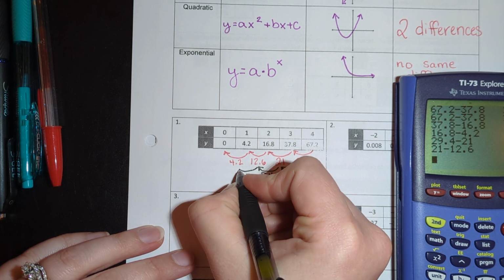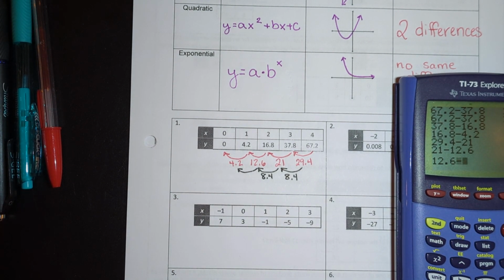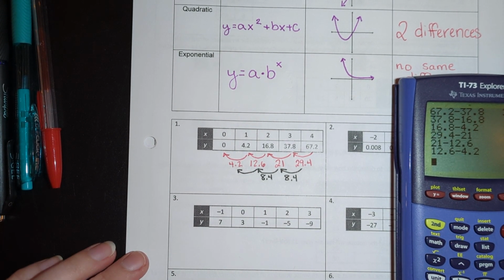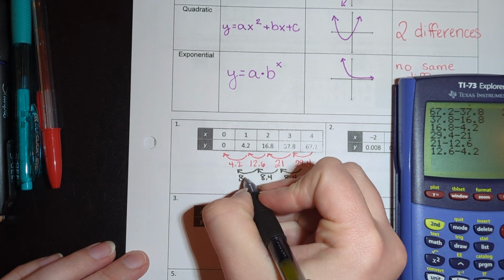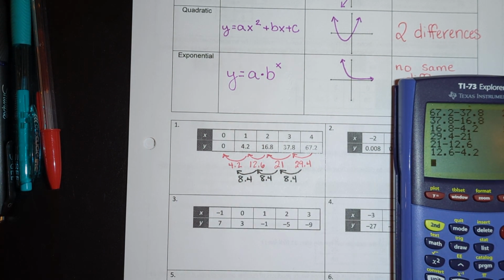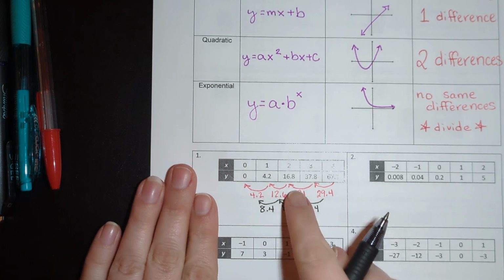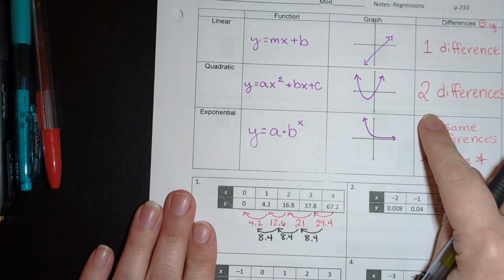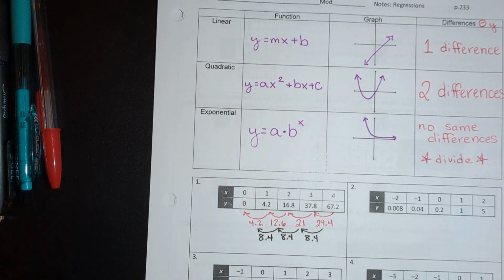Now do 12.6 minus 4.2. 8.4. So did you get all the same thing? So this one is quadratic because you had to subtract how many times? 2 times. 2 differences is quadratic. Ta-da! That's it.